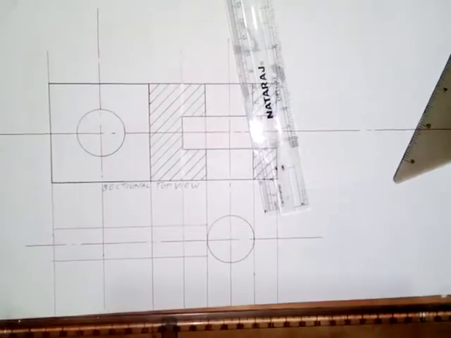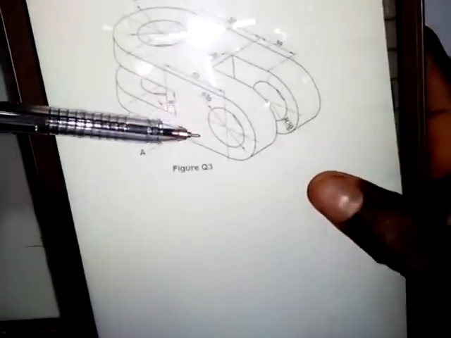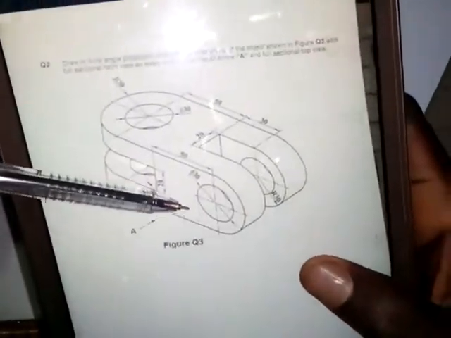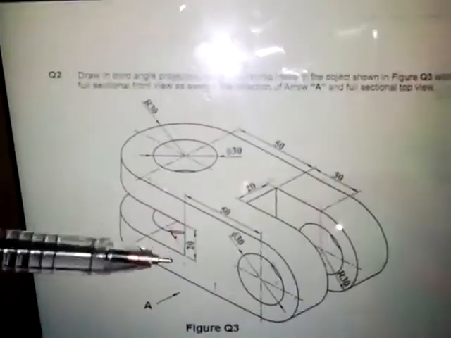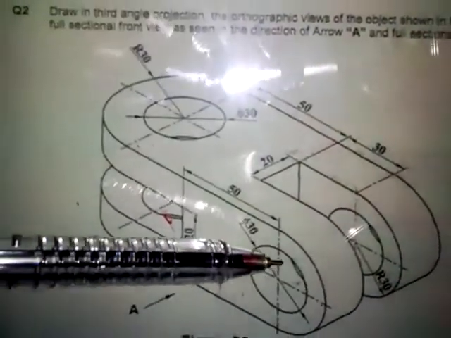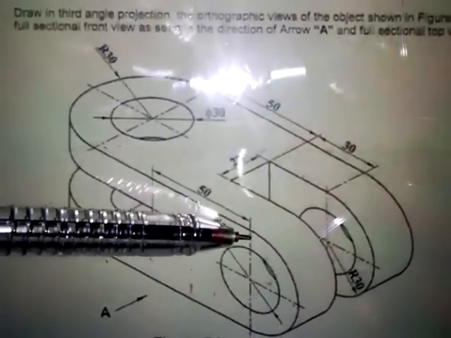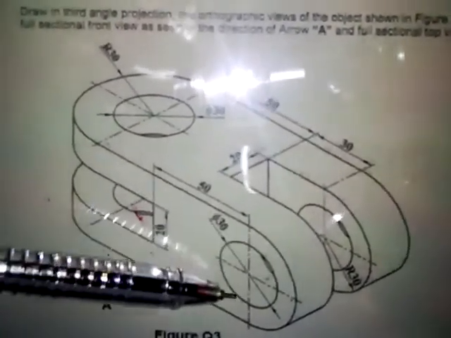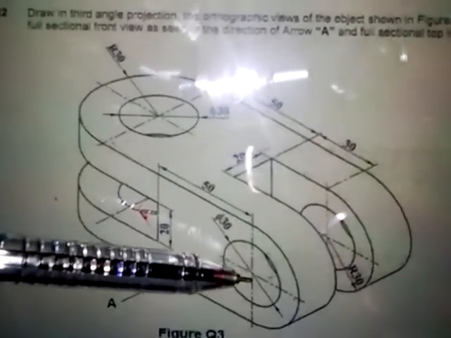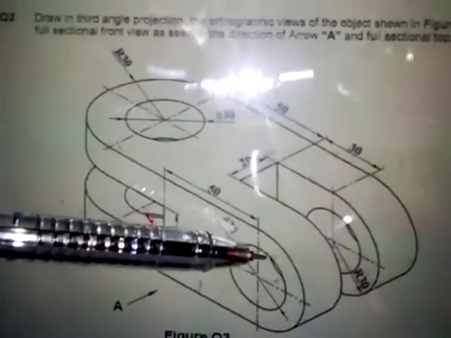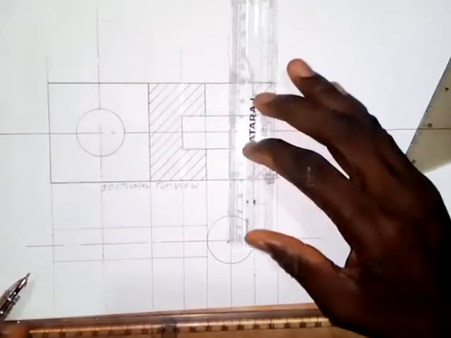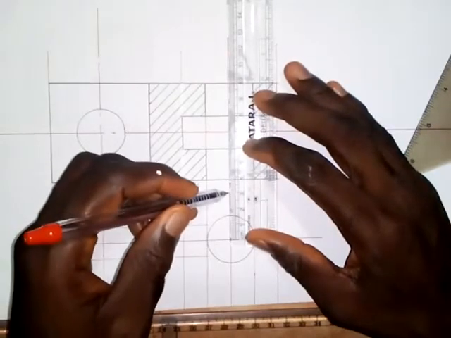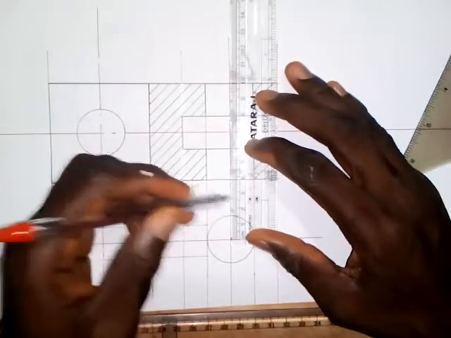So the next thing I'm going to do, as we have here, is that the diameter of this curve is 60 millimeters. So with that, I will take a measurement from the center here. I will take 30 millimeters up and 30 millimeters down. So 30 millimeters up from the center here. So this is 30 millimeters here.